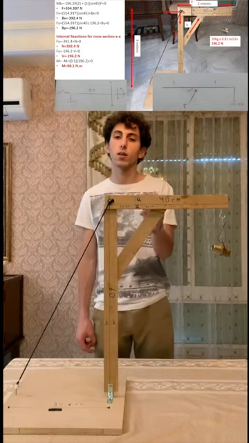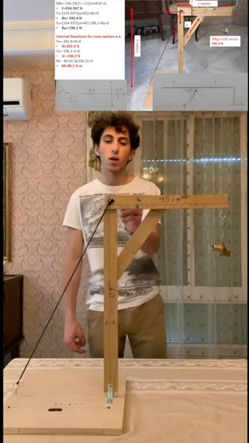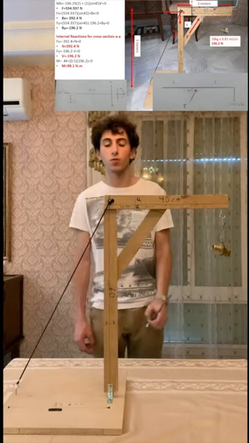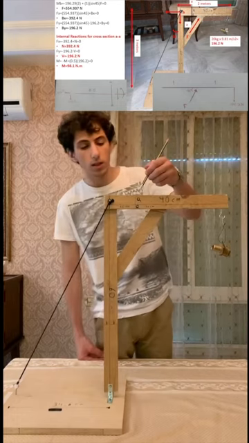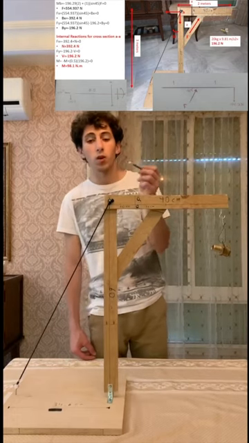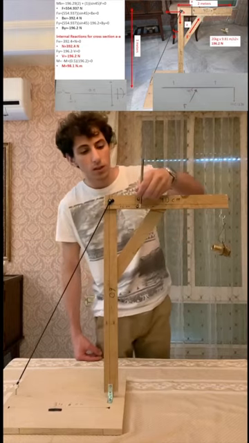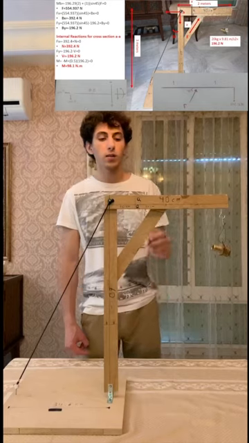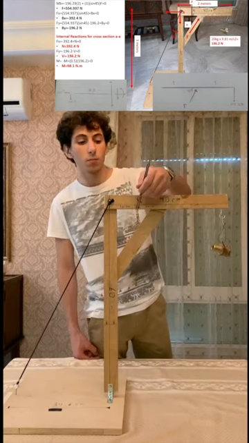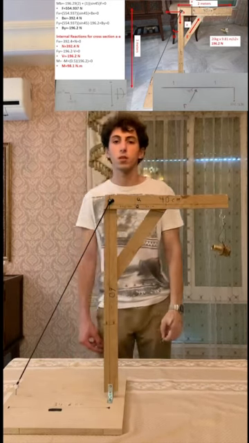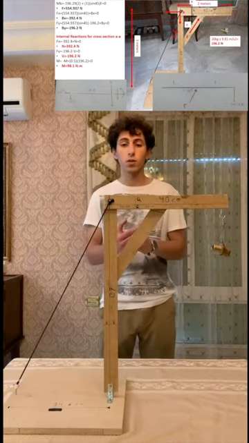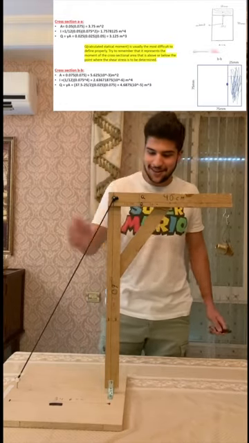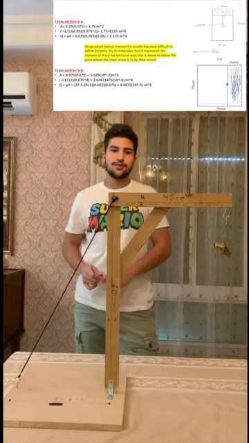Now taking the internal reaction at section AA, cutting it, we find that the normal going outside is equal to 392.4 newtons, and the shear force is minus 196.2, which means it's going upwards due to the sign convention. And the moment is 98.1 newton meters going anti-clockwise.